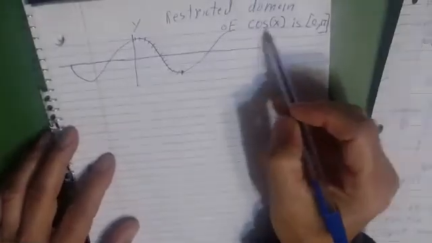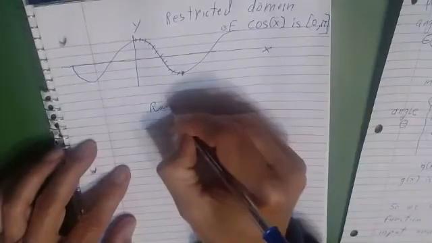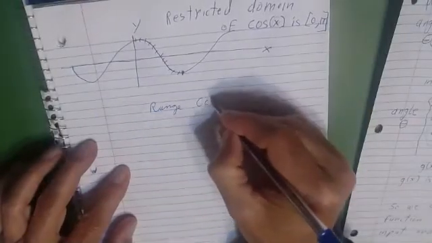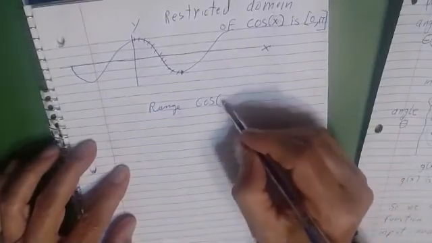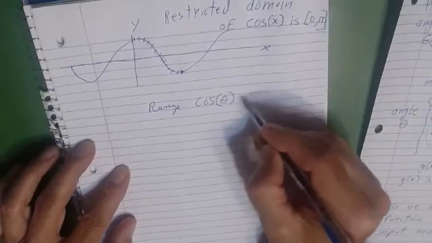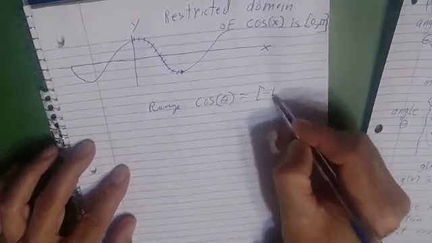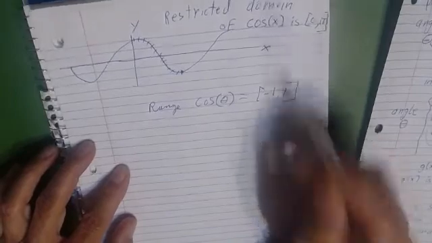And if we input, and the value of cosine of theta is the range of cosine, which is -1 to 1, okay?